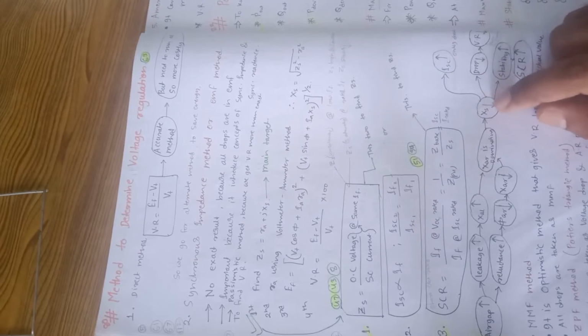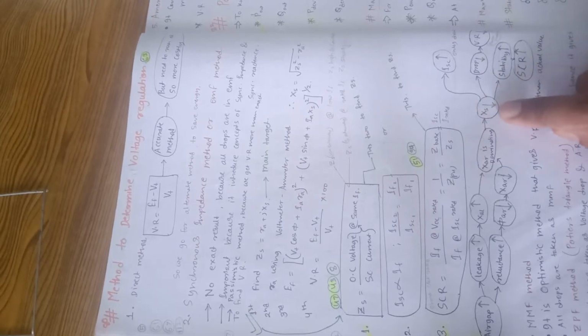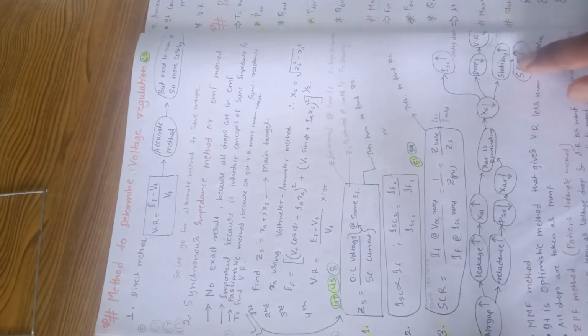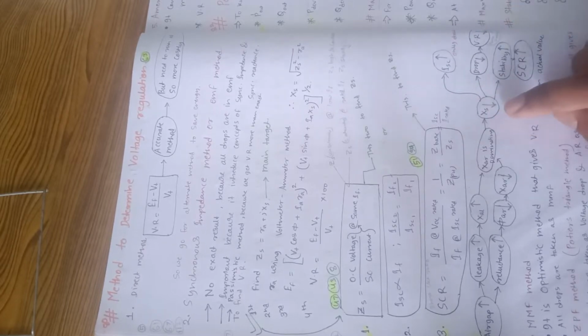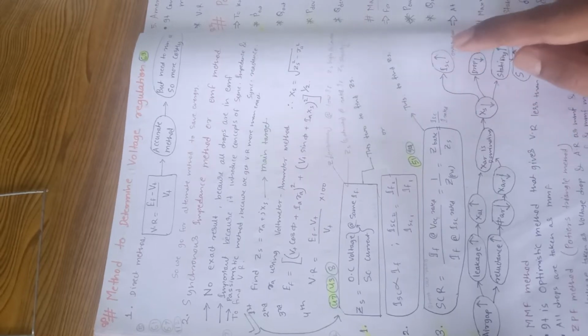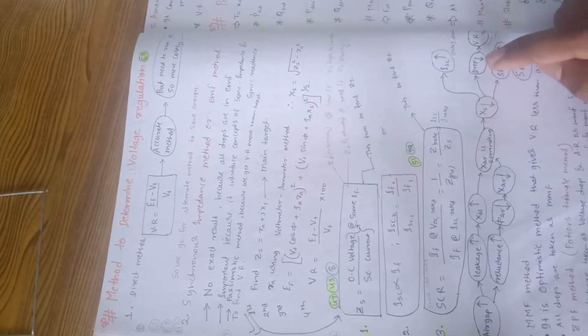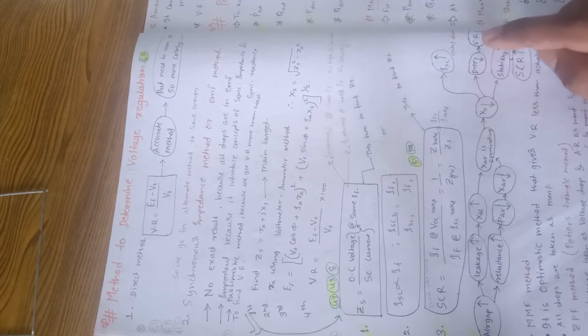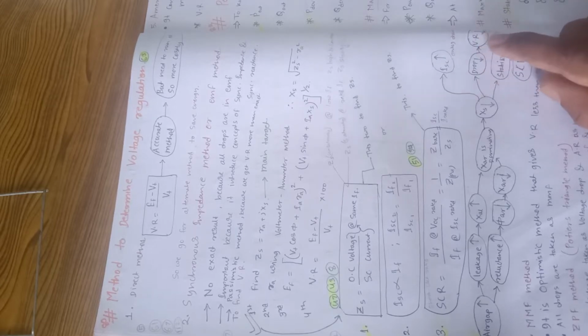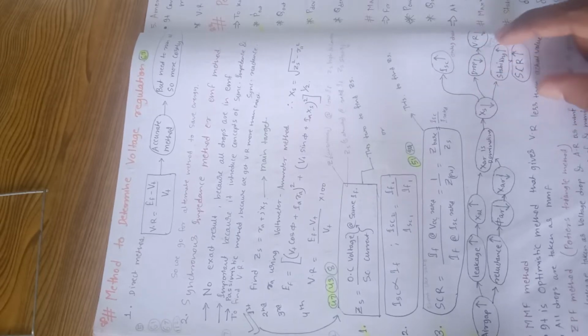If XAS decreases, then what will happen? After that we need to keep in mind all these things. You need to remember, if XAS is decreased, then ISC, the short circuit current, will increase, and voltage drop will decrease. Voltage drop decrease means voltage regulation will decrease. If voltage regulation decreases, then power sharing will increase.